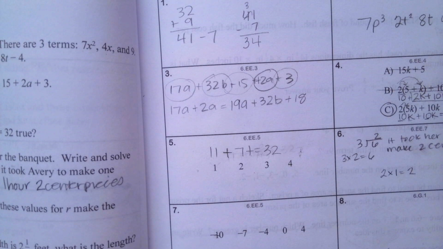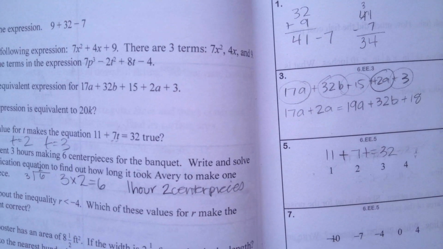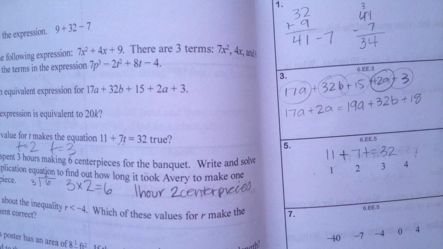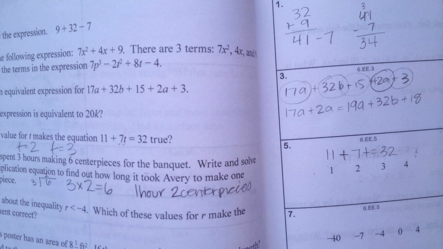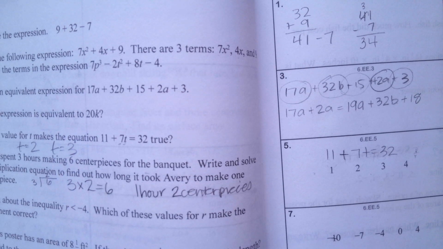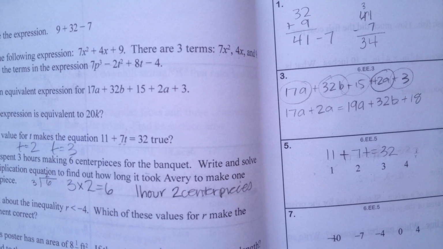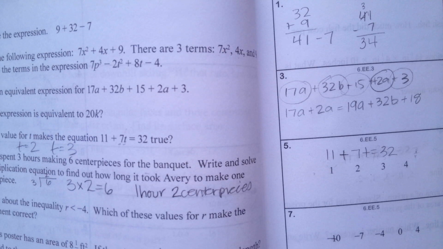So, for number 6, what would you do? You have to do 6 divided by 3. Okay. And 6 divided by 3 is 2. Mm-hmm.